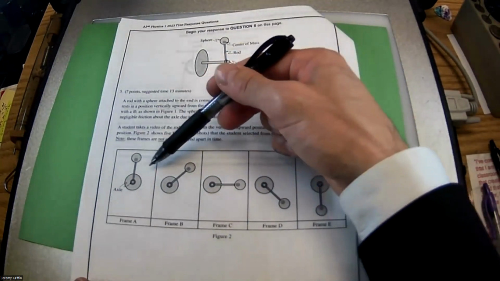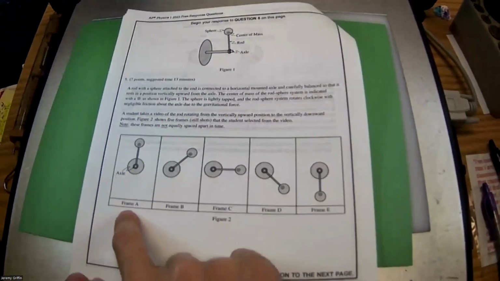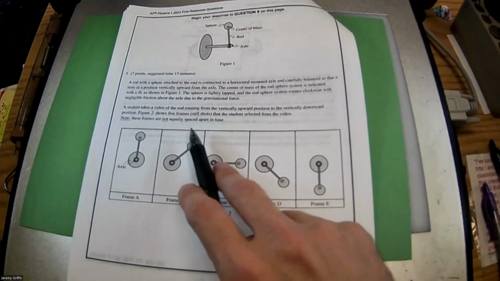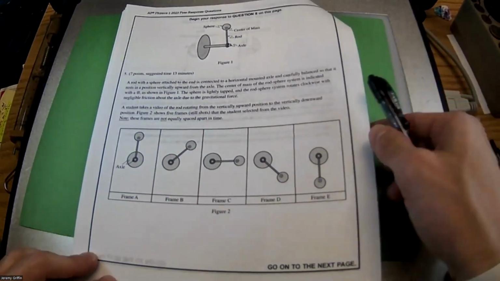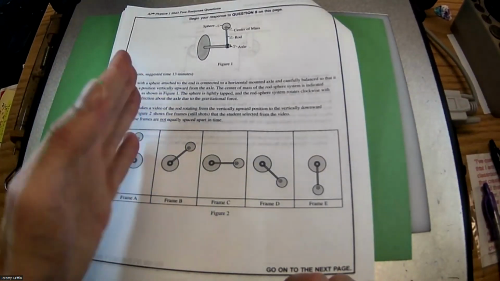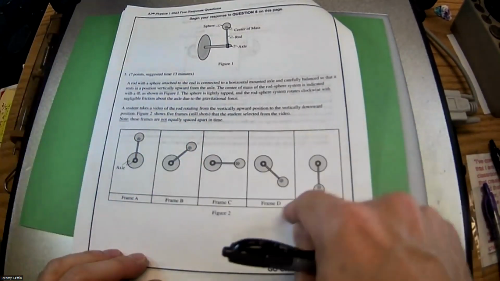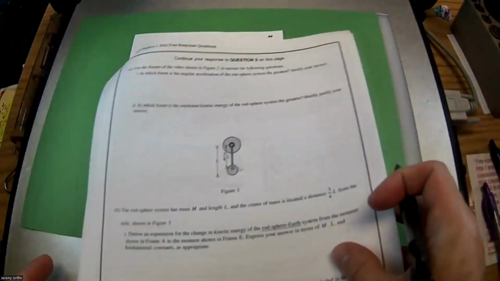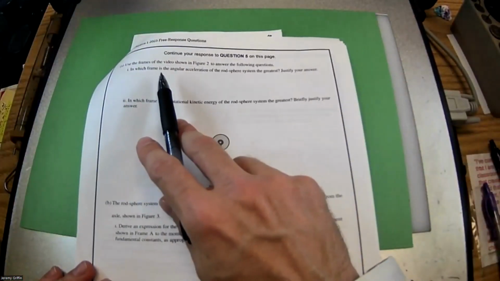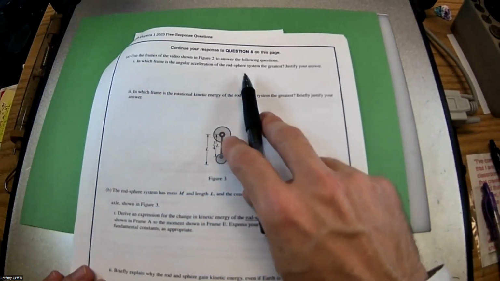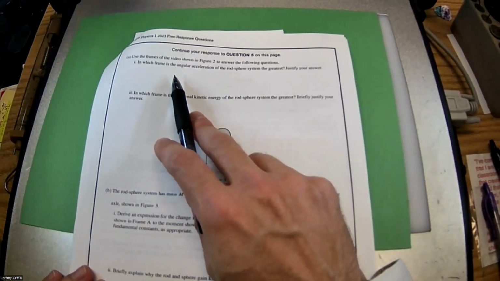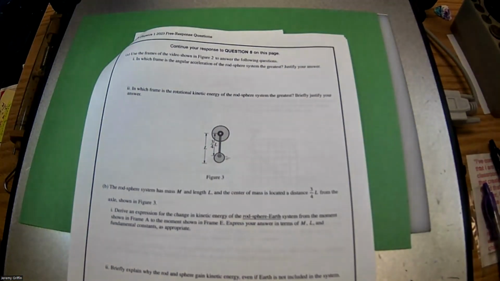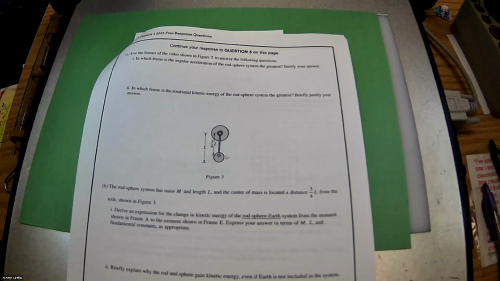Okay, so it goes from frame A to frame E. You can see, take some pictures. A student takes a video, and we'd see these 5 frames. Okay, there we go. So it was just barely balanced there. You give it a light tap, it goes. And the center of mass of that system is designated with that circled X. Use the frames of the video to answer these questions. In which frame is the angular acceleration the greatest? Justify your answer.